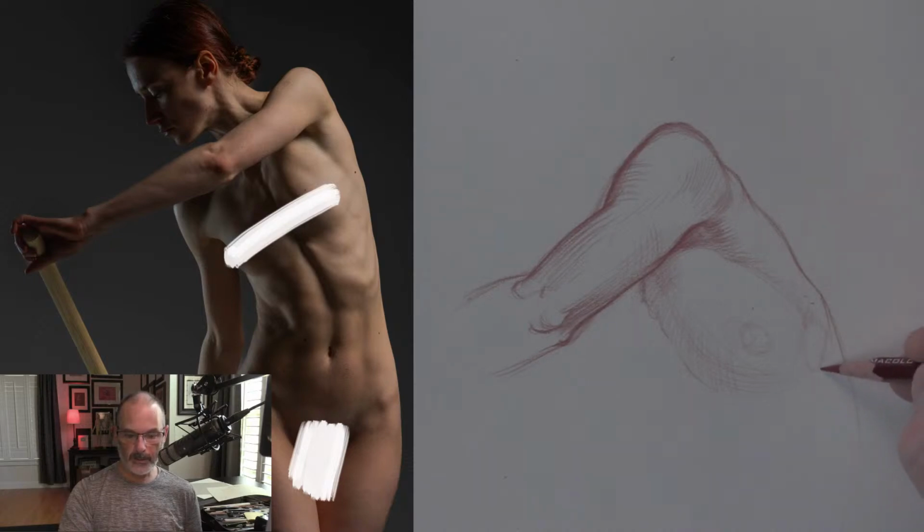Serratus over here. So what did Michelangelo do? Michelangelo primarily drew anatomy. So we have a serratus anterior, a rib that rolls in almost from the edge.